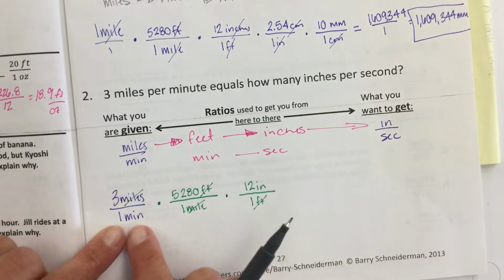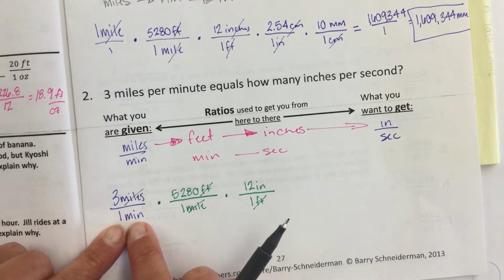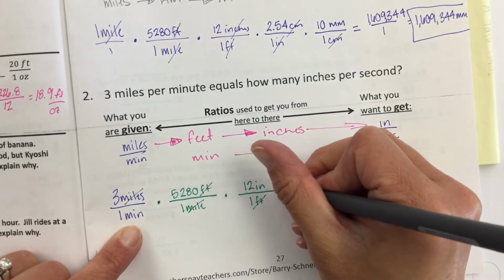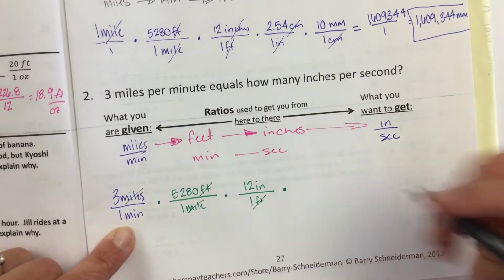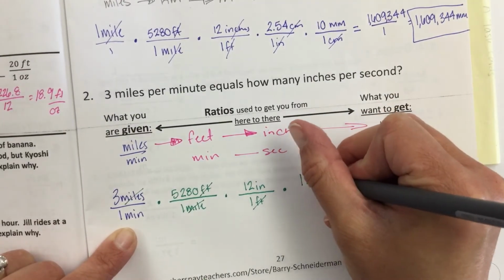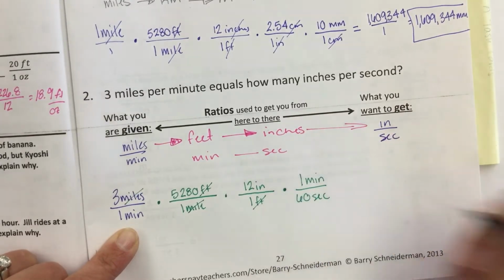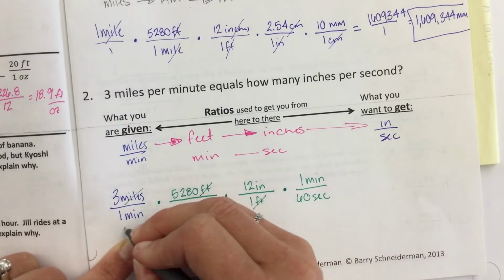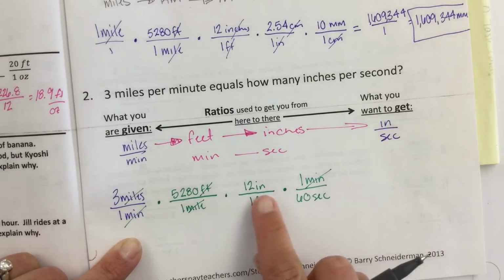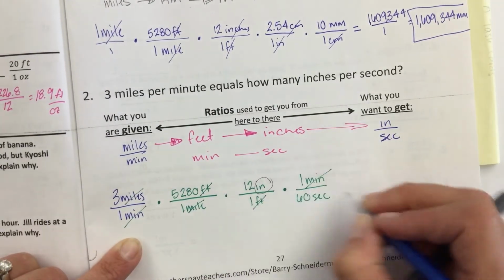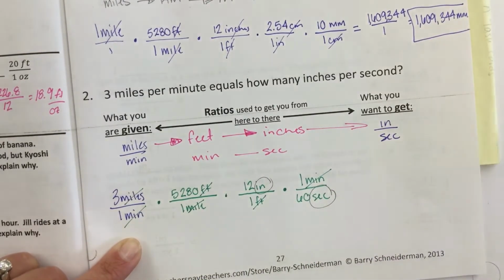So now I switch my gears and I go to the bottom, and I want to go from minutes to seconds. So minutes has to go on the top. So I know that in 1 minute, there are 60 seconds. Minutes cancel. What's left over? You have inches and seconds, which is what you would like.